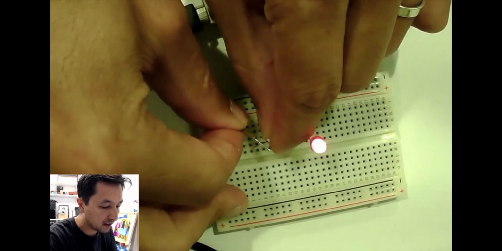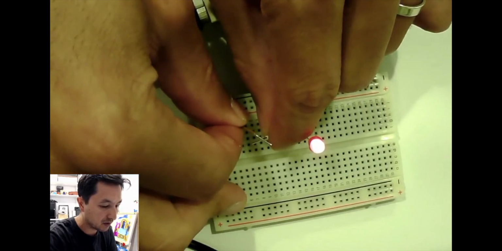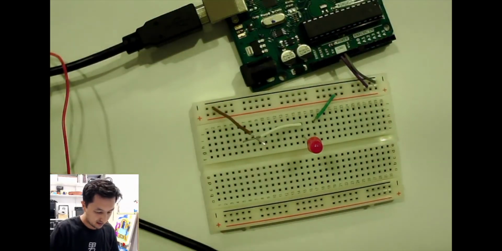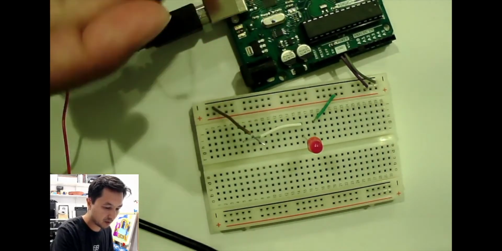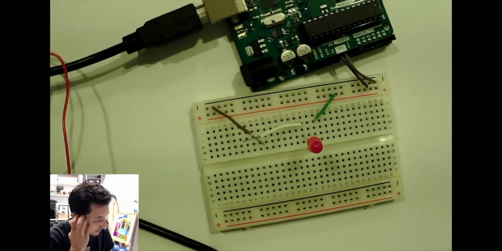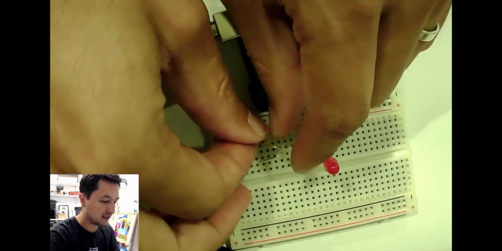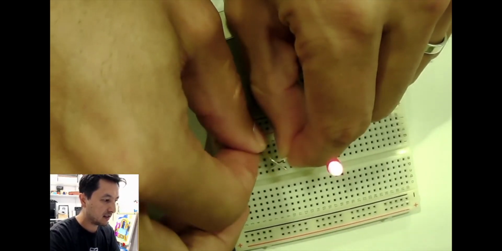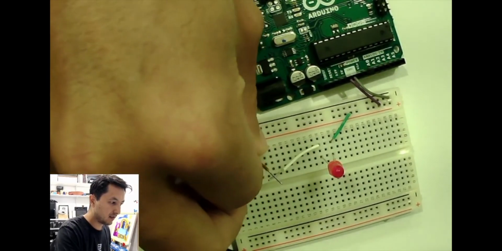If you use the Arduino, I don't know if you need a resistor, since the current is low and the voltage is fairly low. But I mean, it can't hurt, so play around with that too. This is just using the Arduino to power the circuit rather than the battery. Cool.